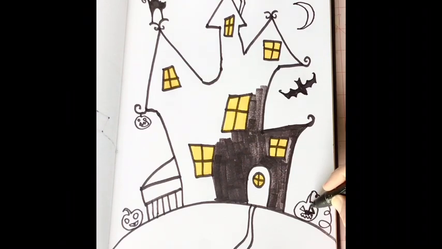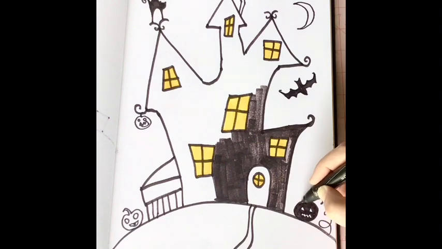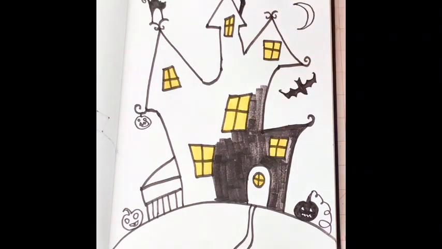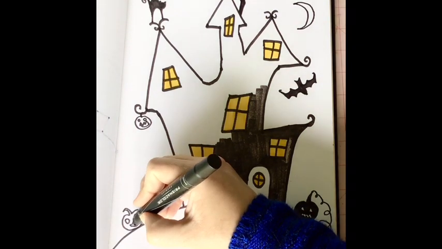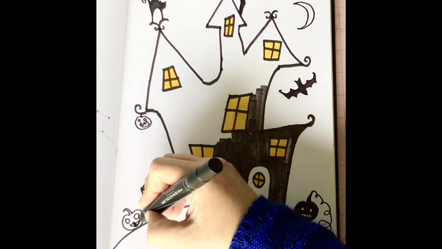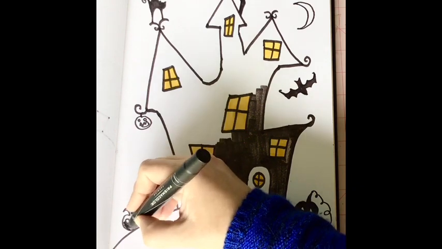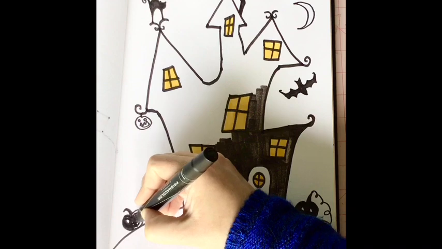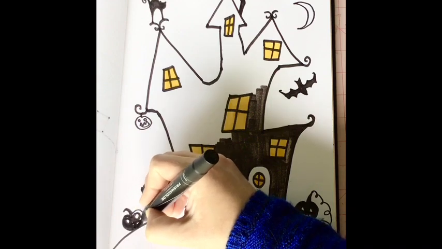Now I'm going to start to really try to fill in all of these shapes and these things that I've drawn. Gotta make them black because they're silhouettes. And I'm going to leave the little eyes in the pumpkin so that I can color that yellow to look like there's light coming from inside. Now, you've probably already realized that you can use a black color pencil or crayon to fill it in if you don't have a marker.